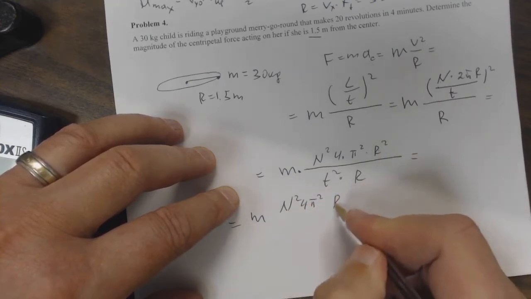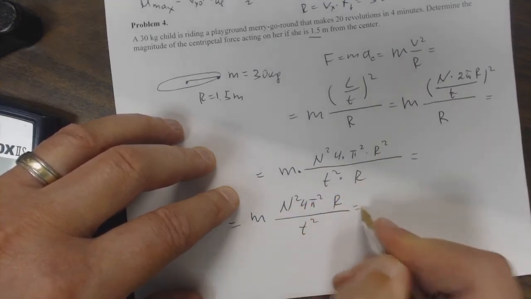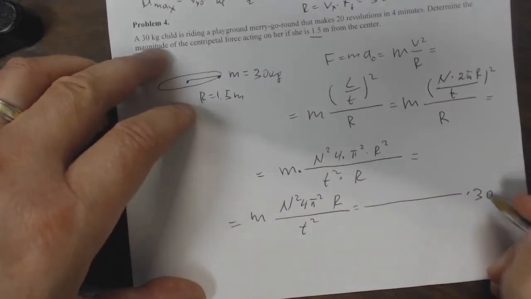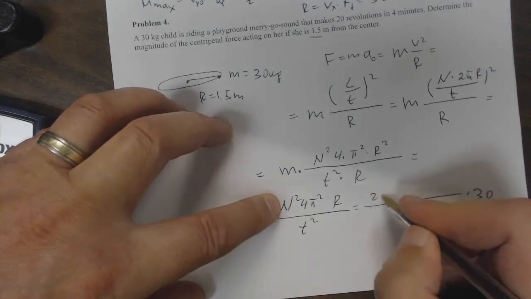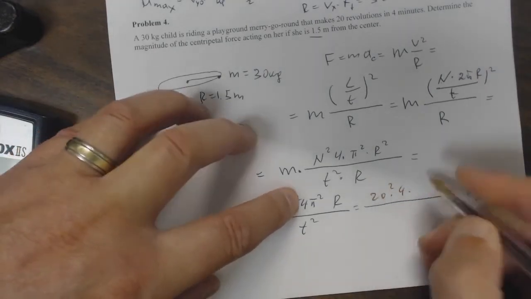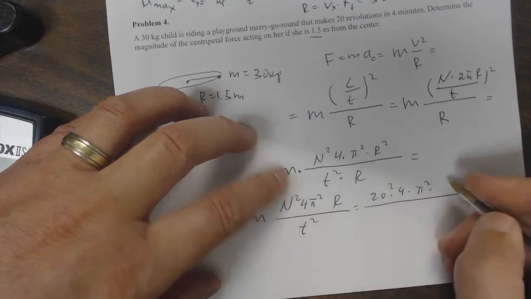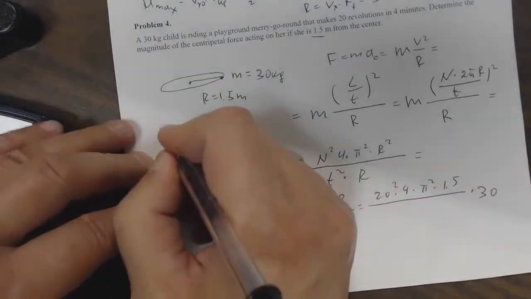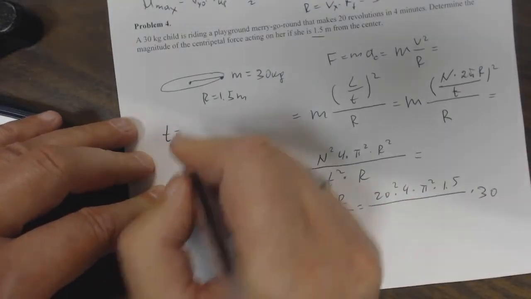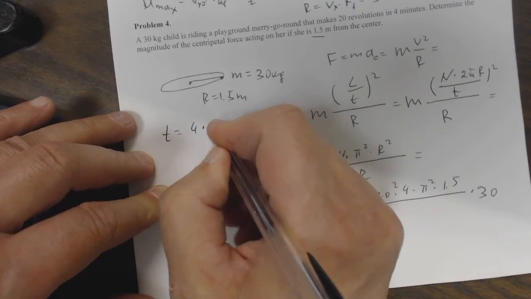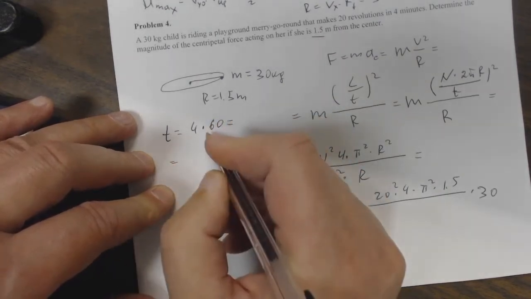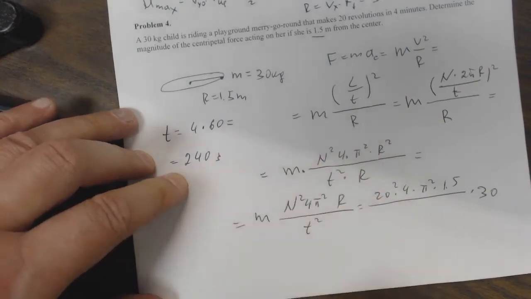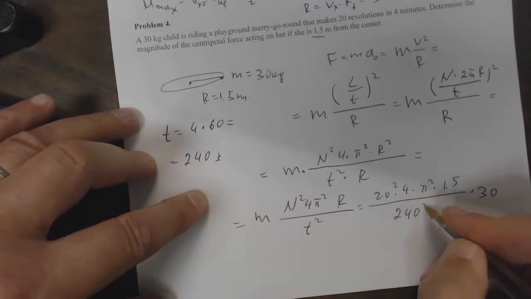R squared over r gives 1 r left, time squared, numbers. Well, mass. Okay, let's put the mass at the end. 20 squared, 4 pi squared, 1.5, time. 4 minutes means 240 seconds. And that needs to be squared.